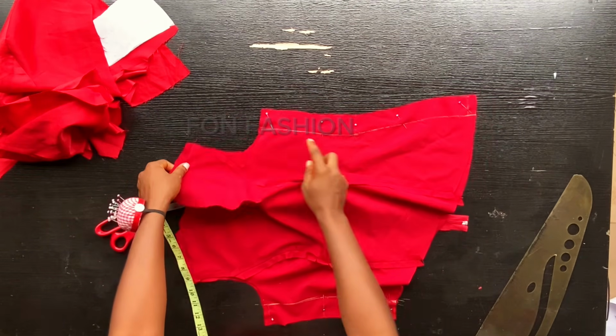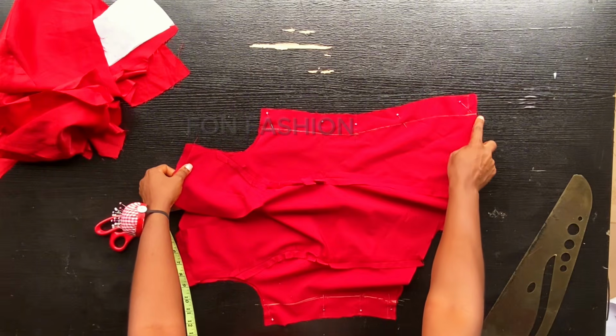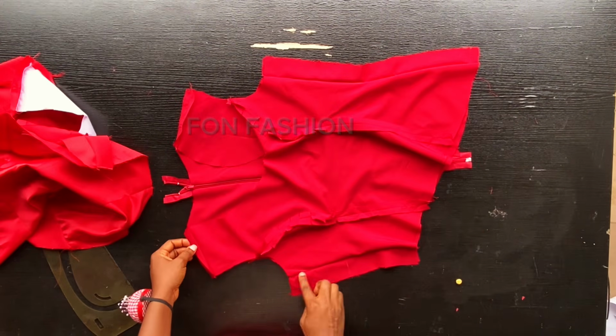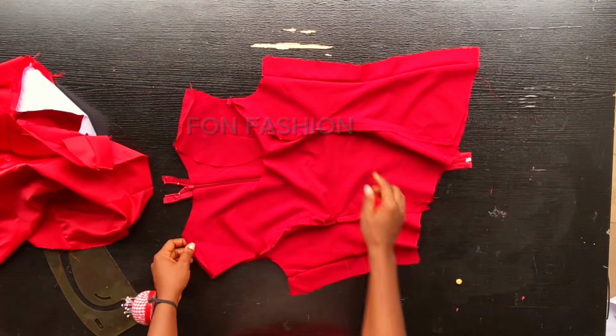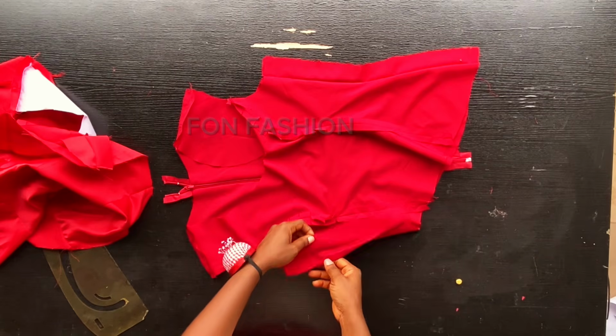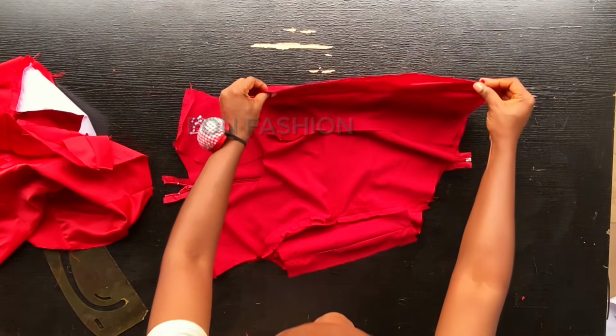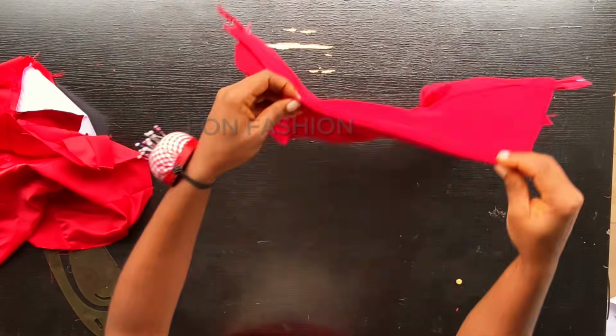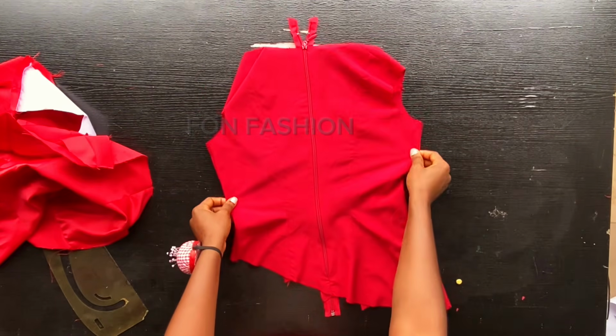I'll go over to the sewing machine now and stitch on this marking. I have stitched on the side seam allowance that I marked. Can you see? I also went ahead to press the seam line open. This is what our top looks like.